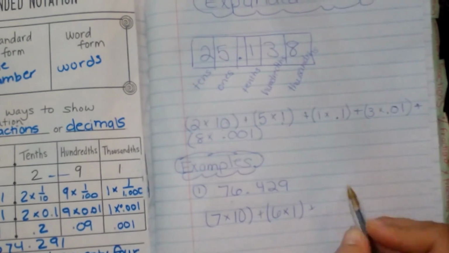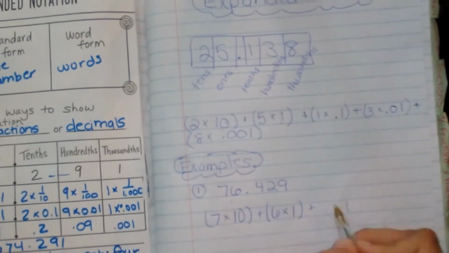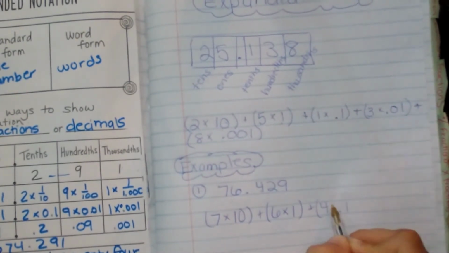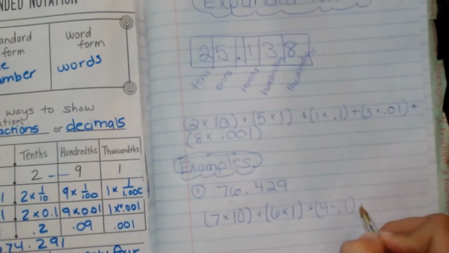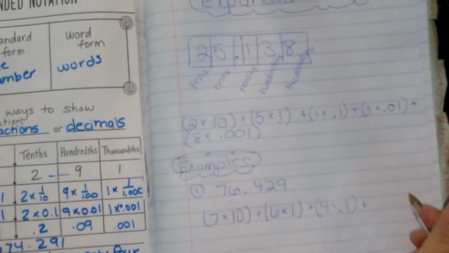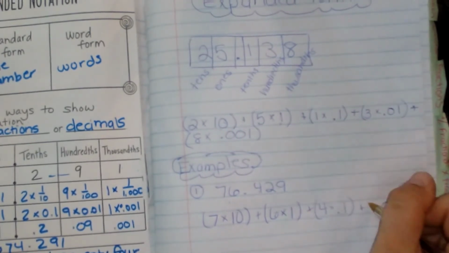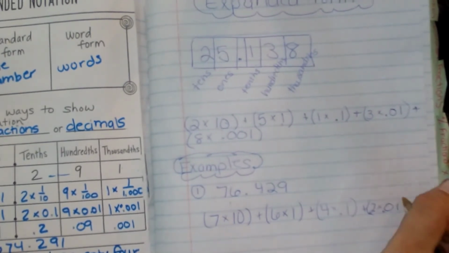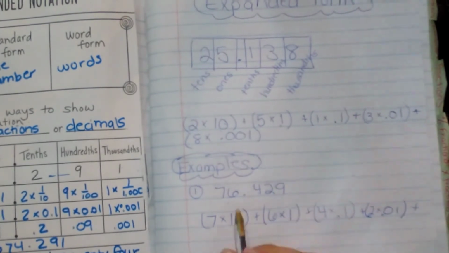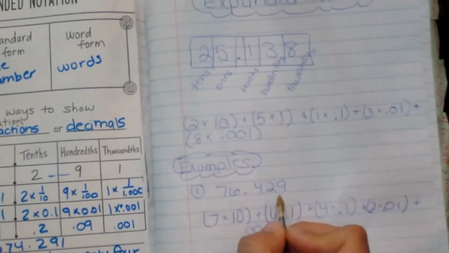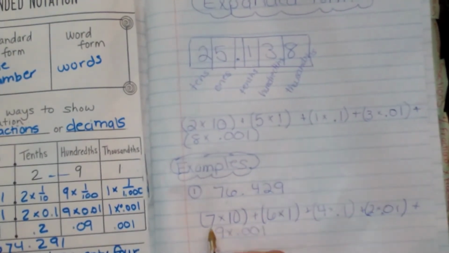This is the tenths place. There is a 4 in the tenths place. This is the hundredths place. There is a 2 in the hundredths place. This is the thousandths place. There's a 9 in the thousandths place.